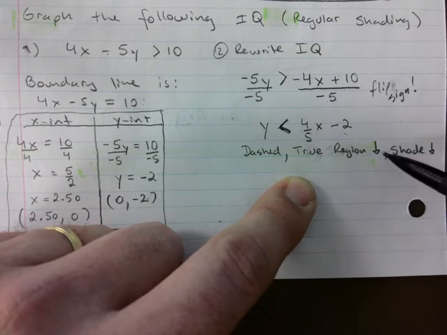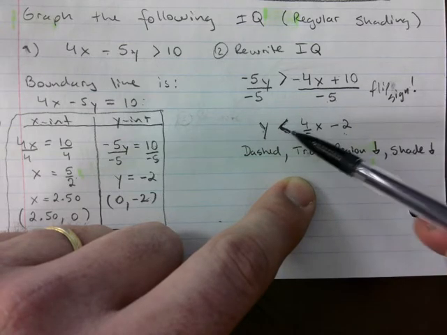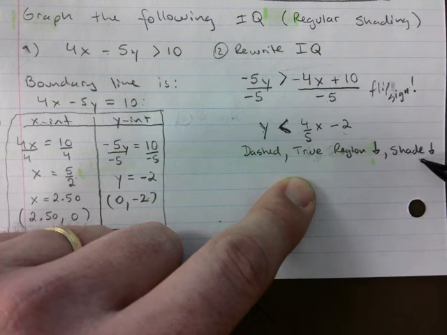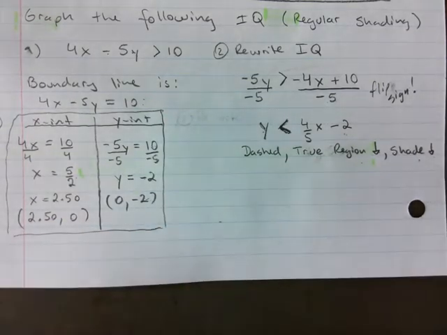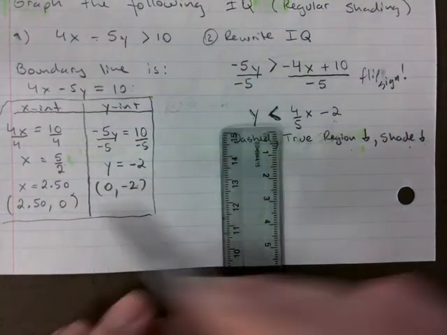Why is the true region below? I'm just looking at the sign and y is isolated. That's how I know. Why am I shading below? Because I'm shading the true region, which is below, right? So in this case, they match. And now let's go ahead and graph. I will try to make this work because I know that I can.